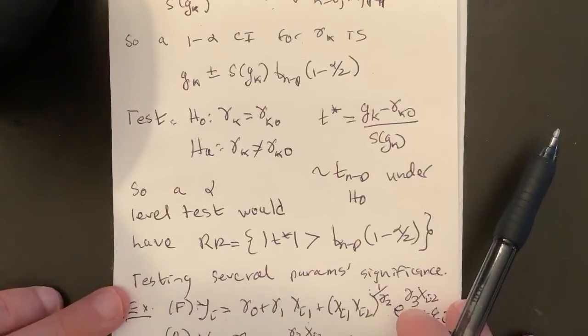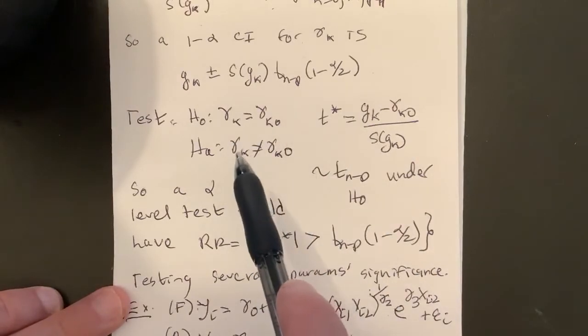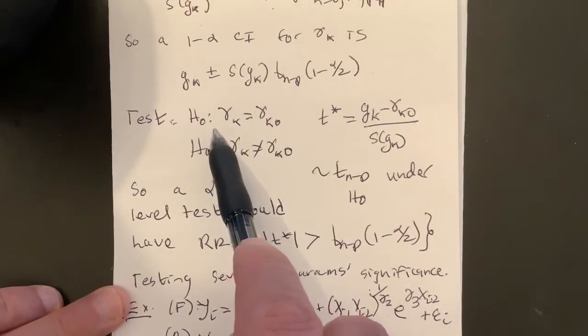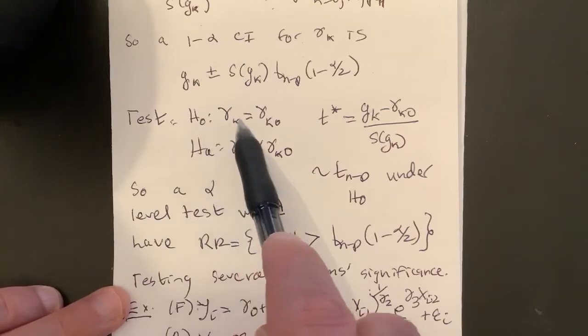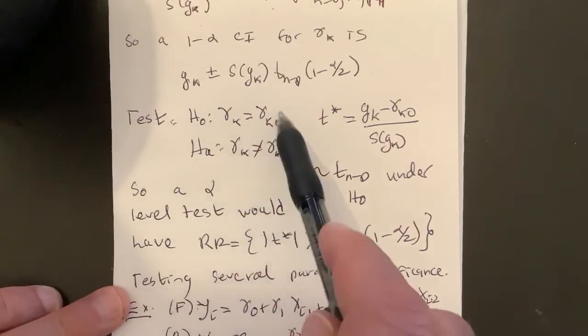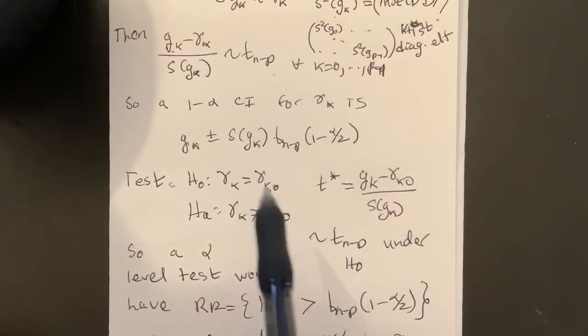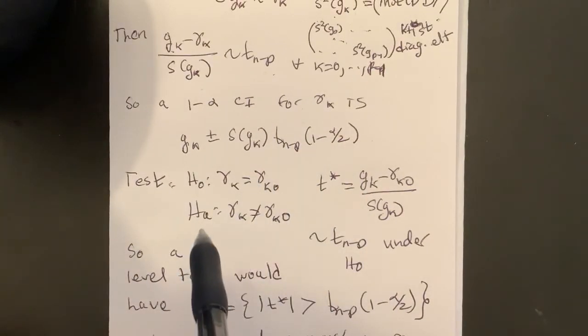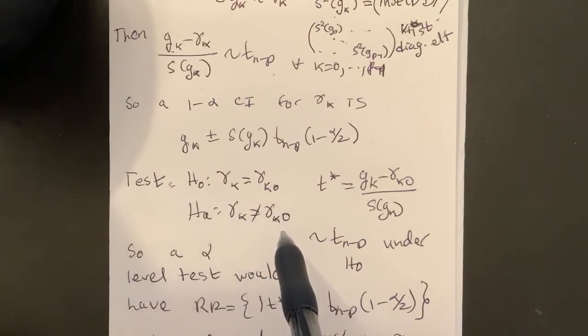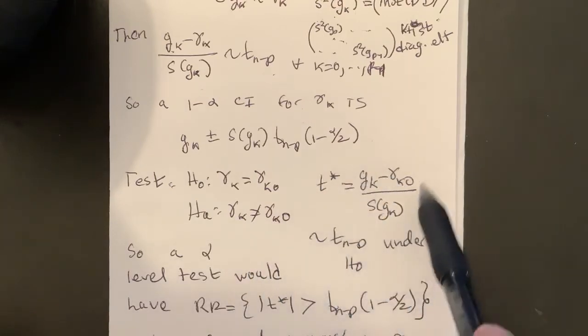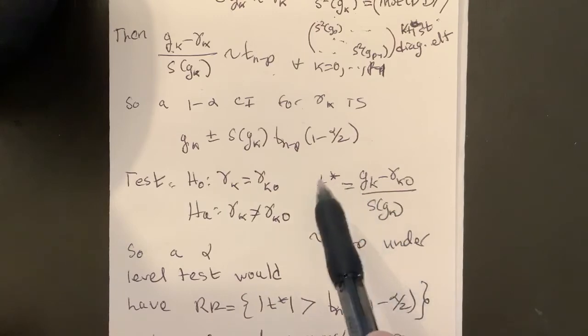Also, I can do a test, H0: gamma K equal to some value, gamma K null, versus HA: gamma K not equal to gamma K null. And again, I get the same t-test statistic.